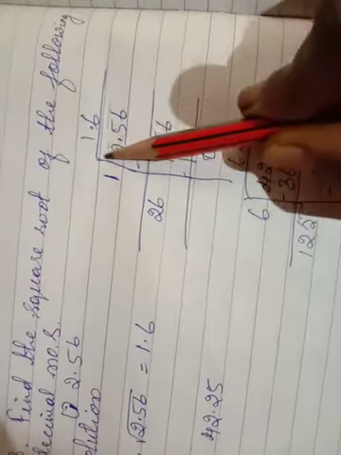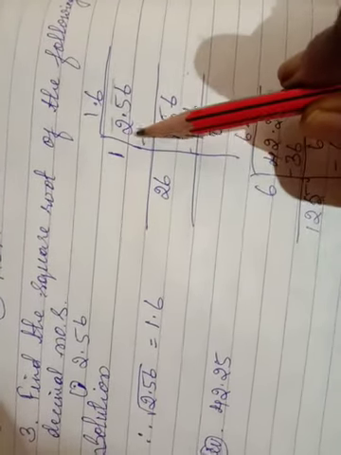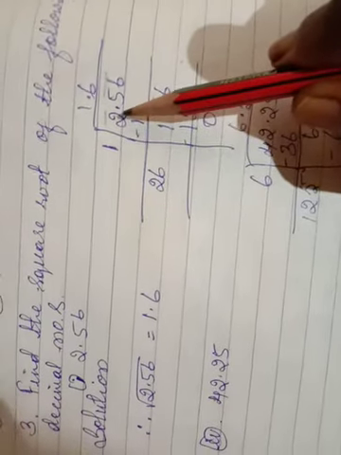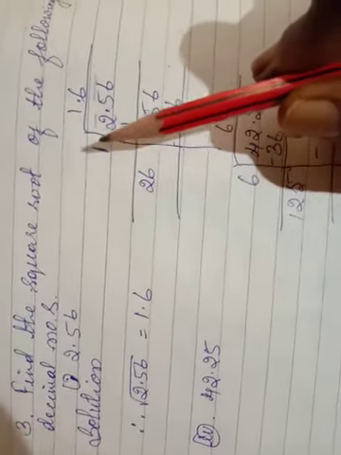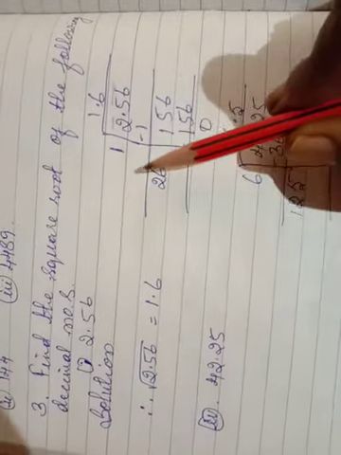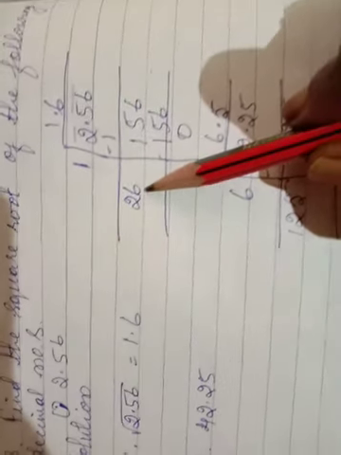In the same manner you have to group it: 5, 6, that is after the decimal point. Group it, 1 here before the decimal point, 1 digit is there. So the nearest square number for 2 is 1, 1 ones are 1. Double of 1 is what? 2. Okay, 1 plus 1 is 2. So you have to match the digit here in the ones digit.